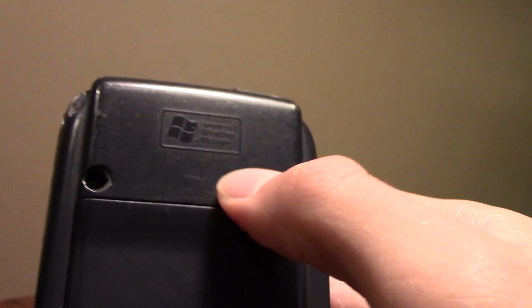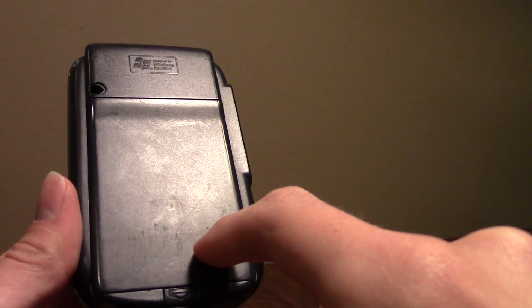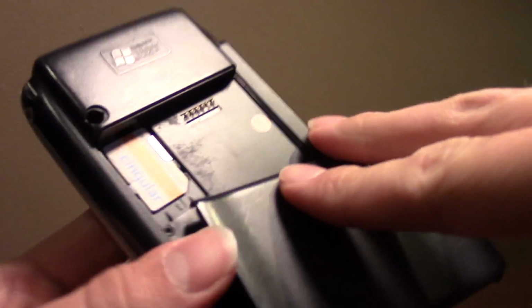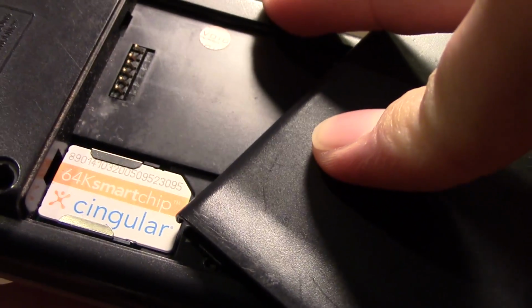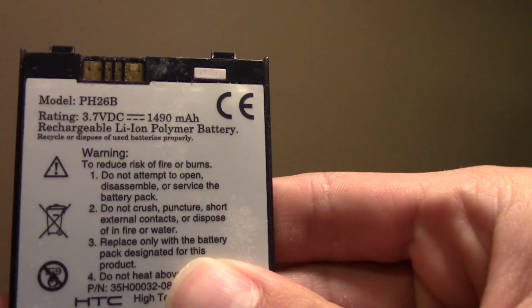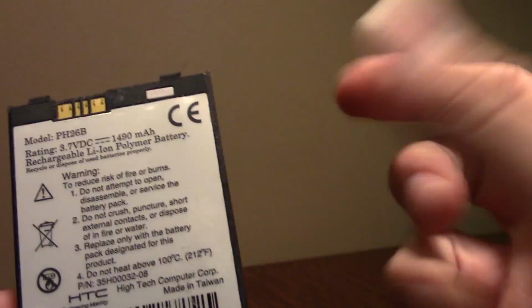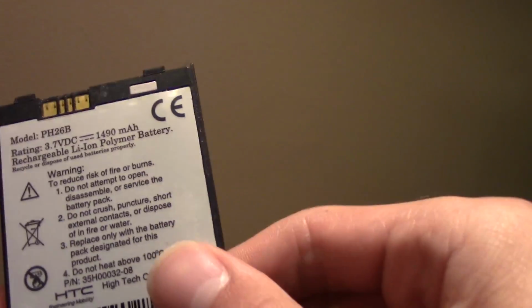If we move to the back, you see we've got the Design for Windows Mobile logo up here. And we've also got your 1,470 milliamp hour battery. If I take this out here, we've also got your singular SIM card or smart chip. It's actually called a 64K smart chip right there, as you can see. So this was used on the Singular network. This battery right here, as you can see, is a 1,490 milliamp hour battery. I guess I had 70 written down. So this would give you, as I said, up to 8 days of standby time, and 4 hours of talk time on this battery right here.